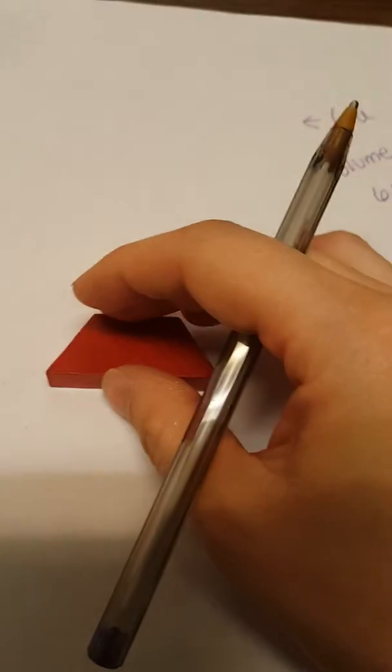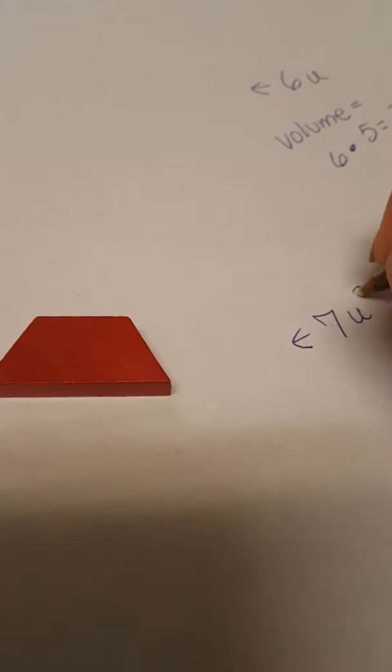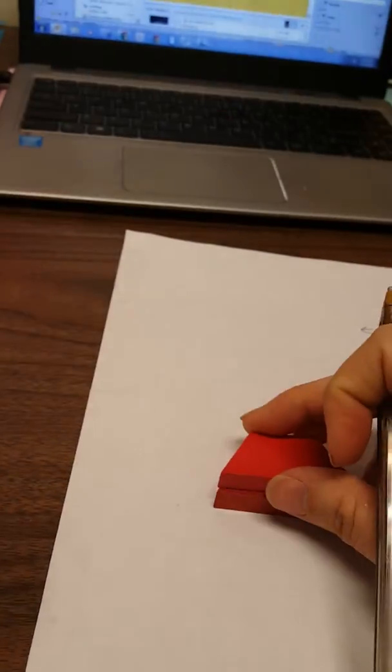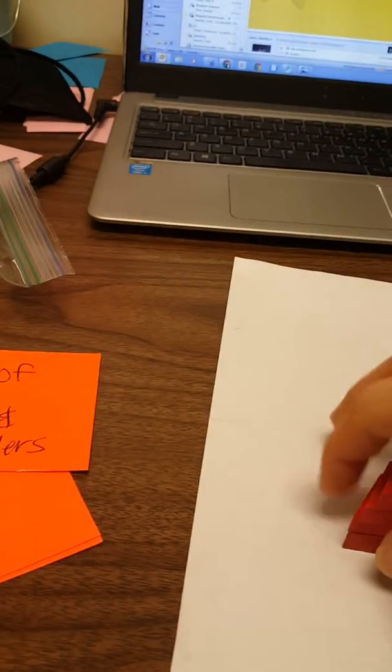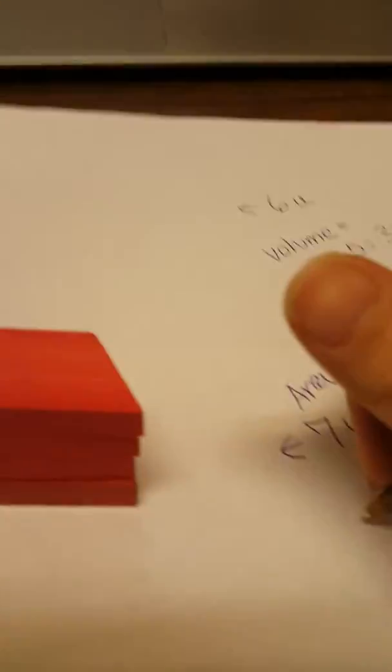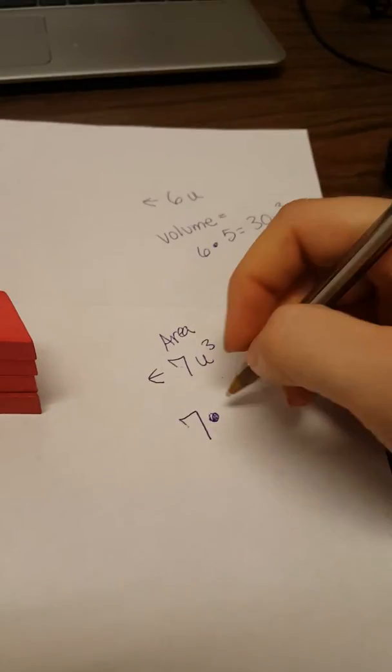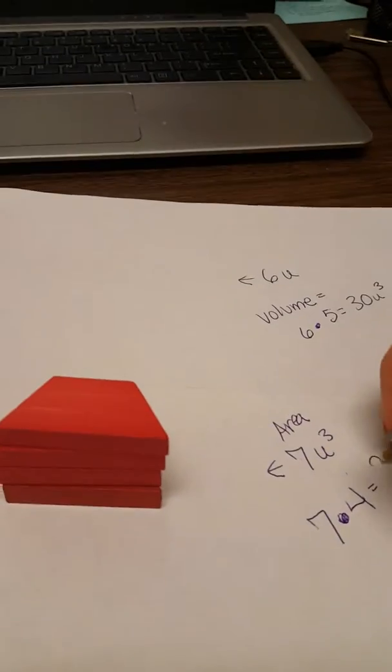So does this work with other shapes? So here we have a trapezoid. We have one trapezoid, and the area is, let's say, 7. Now what would happen if I had 2 or 3 or 4? Okay, so we have the area of 1 times how many there are, so the volume would be 28, and then units cubed again. It's really easy when they give you the volume or the area of the shape.